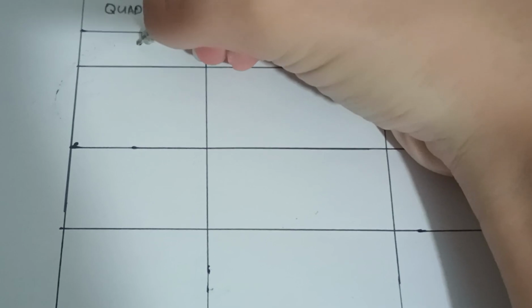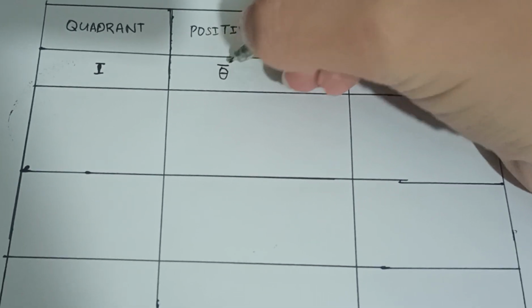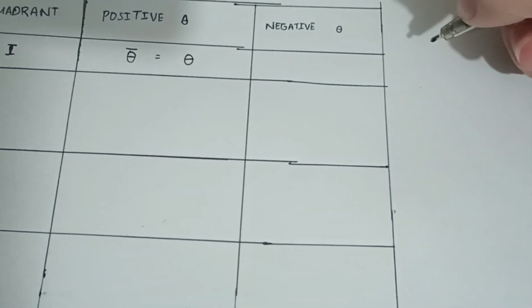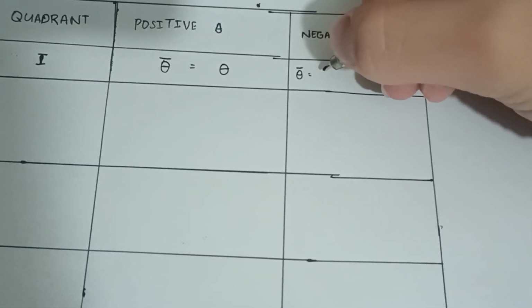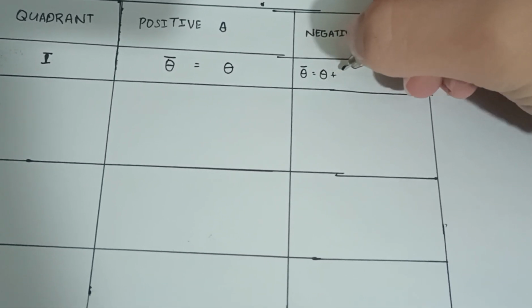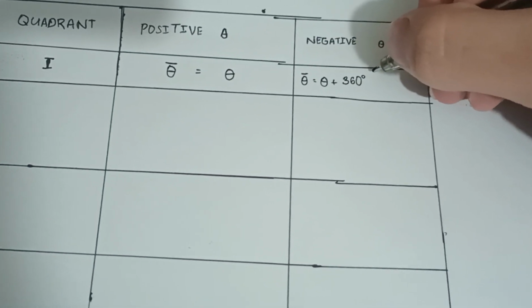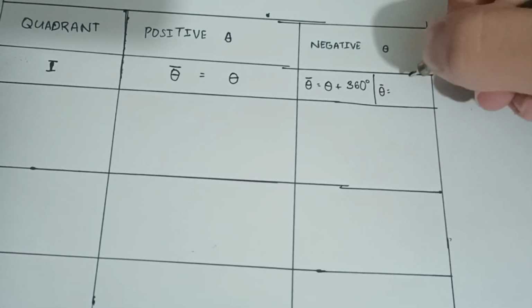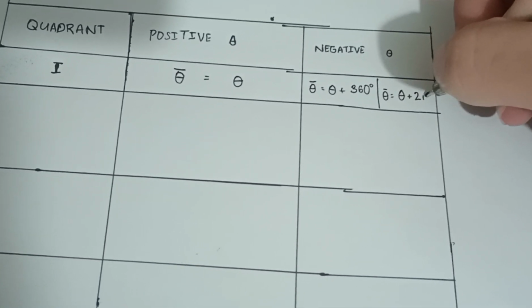If the given angle is in quadrant 1 and it is on the positive side, we will use the formula: reference angle equals the given angle. And if the angle is on the negative side, we have reference angle equals the given angle plus 360 degrees, or reference angle equals the given angle plus 2 pi.